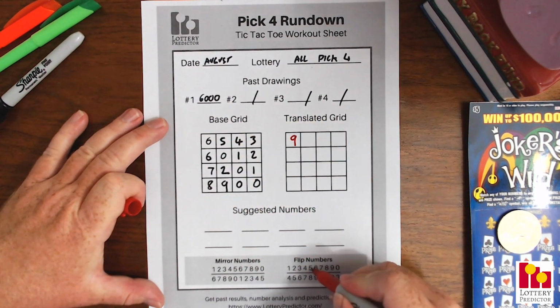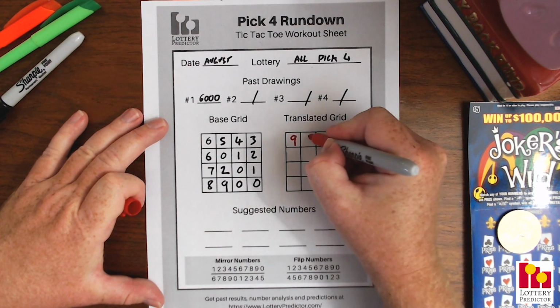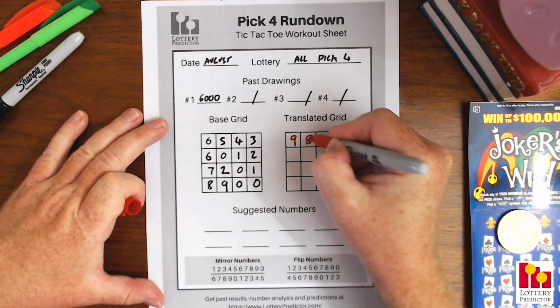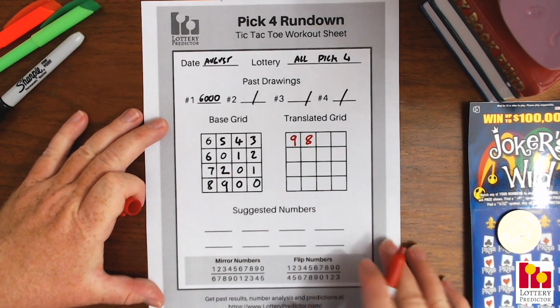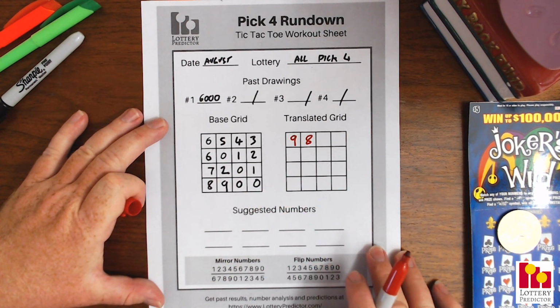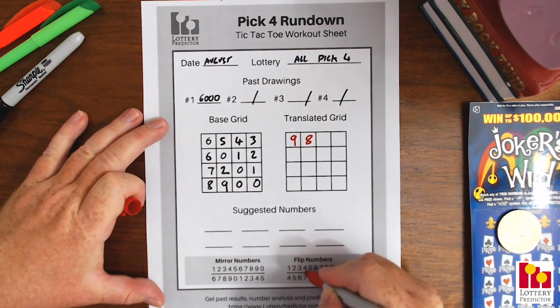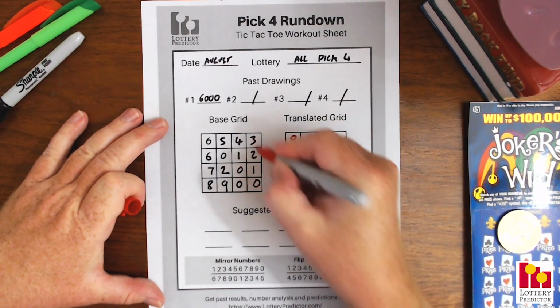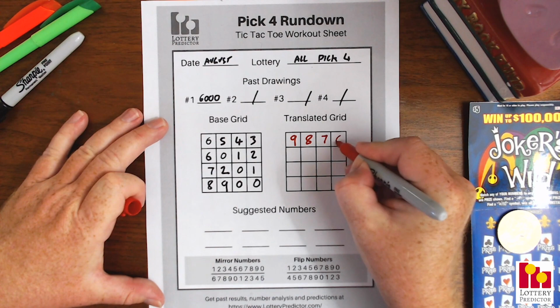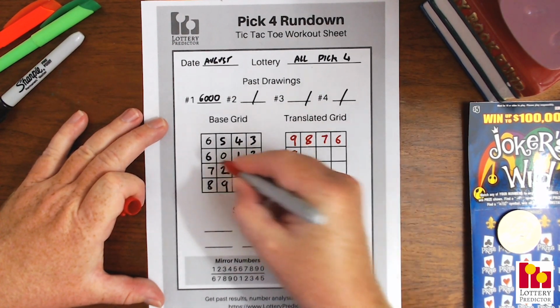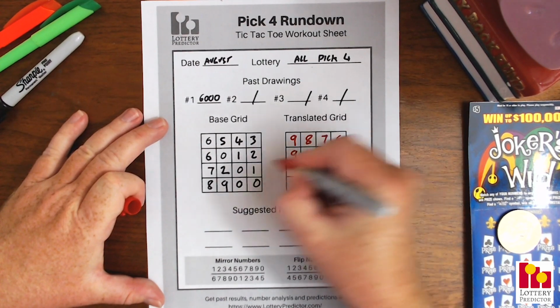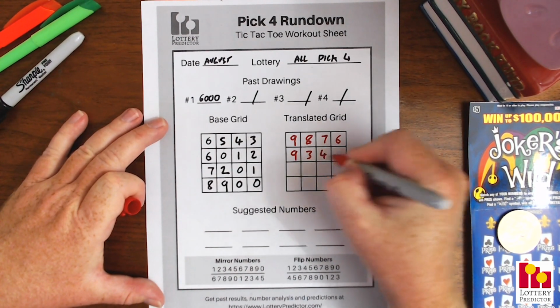Next is 5. 5 underneath it is an 8, so put an 8 in here. So 5 and 8. See how simple this is? This is all you have to do if you want to do other rundowns using the flip numbers. Alright, 4 is a 7, 3 is a 6, and you just keep going down, filling in all of these numbers. 6 we know is a 9, 0 is a 3, 1 is a 4, 2 is a 5.